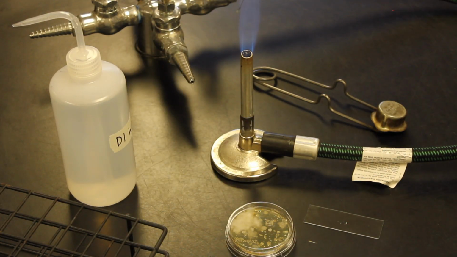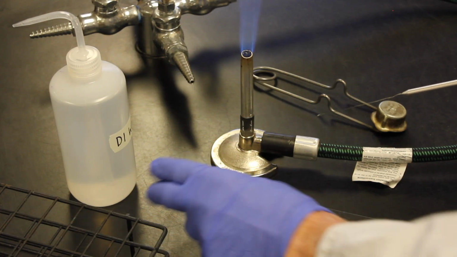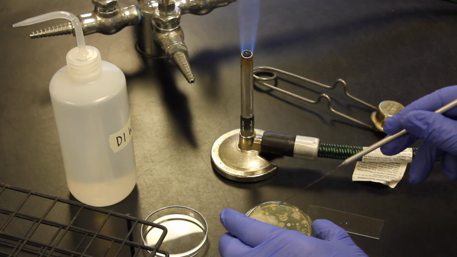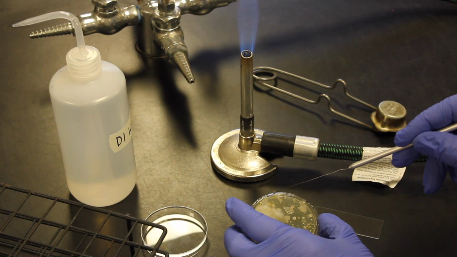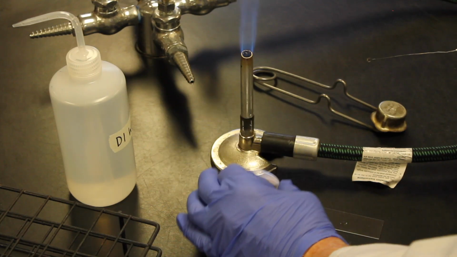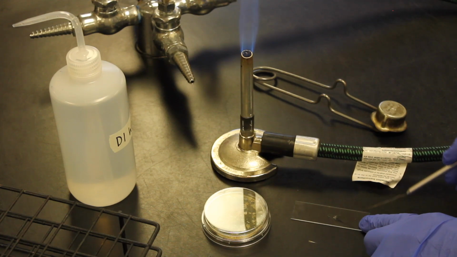I'm going to take my loop, do a flame the loop. Okay, we'll let it cool down just a speck. I'll open this up. You notice I'm staying underneath my sterile area on here. Touch it to a neutral spot to cool it off, and then I'm just going to grab a single colony right here. Doesn't take a lot. We'll just get a little bit of that colony. Put this lid back on, then I'm going to stir it around in that little drop of water. Nice and big so everything is on that drop of water.